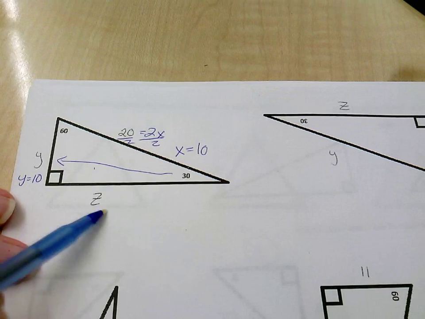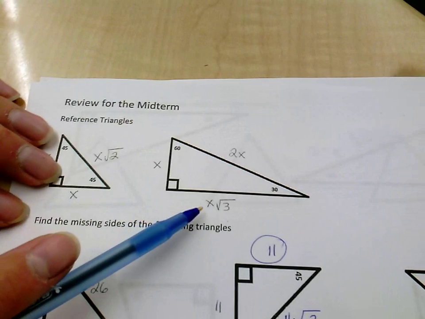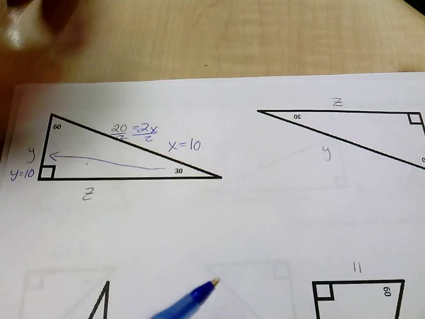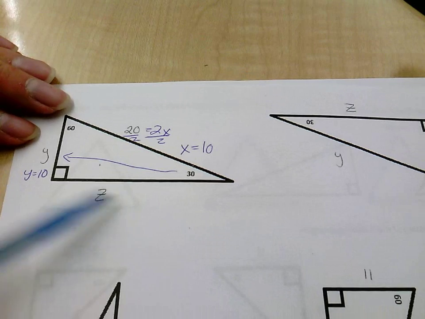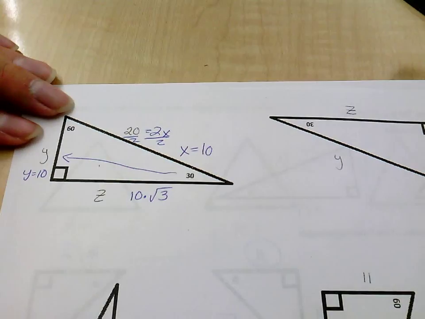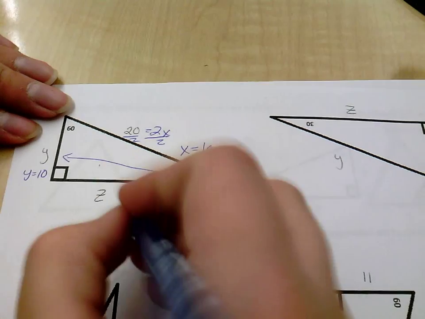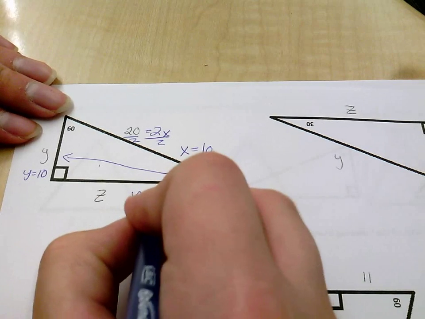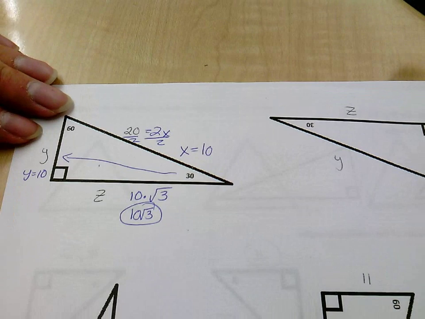The next one, to get z, we have to take the smallest side and multiply it by the square root of 3. So in this case, the smallest side we just figured out was 10. So to get z, we take 10 and multiply it by the square root of 3. Well, we can't do anything with that, so it just is 10 square root of 3. And that's it.